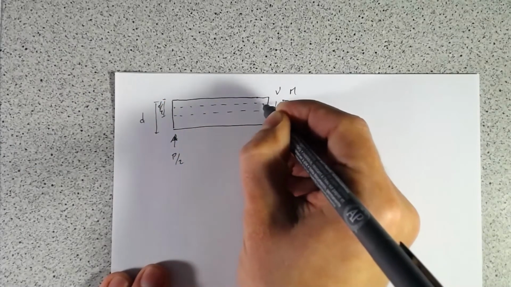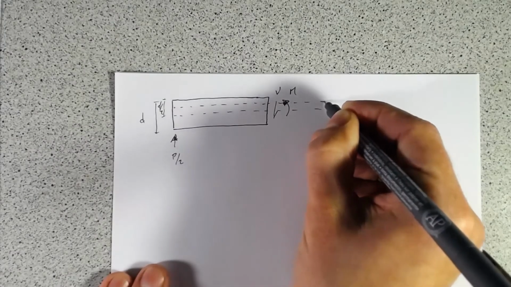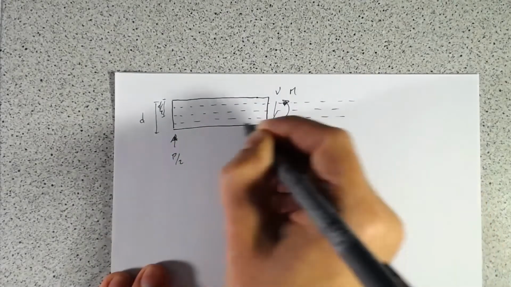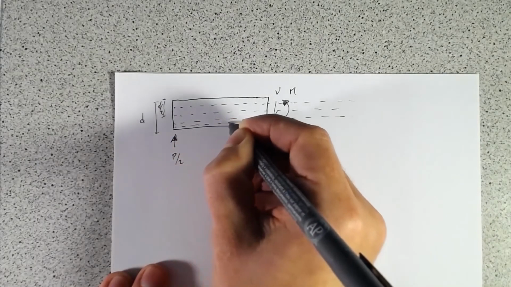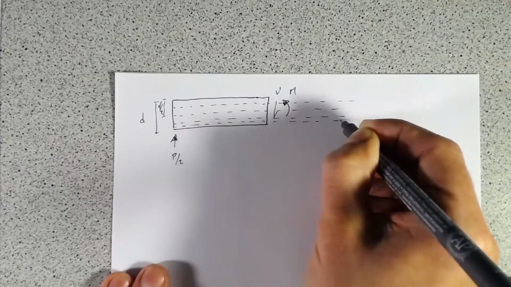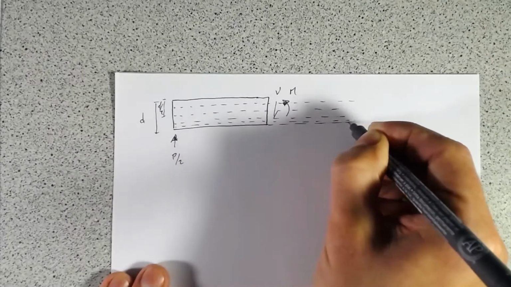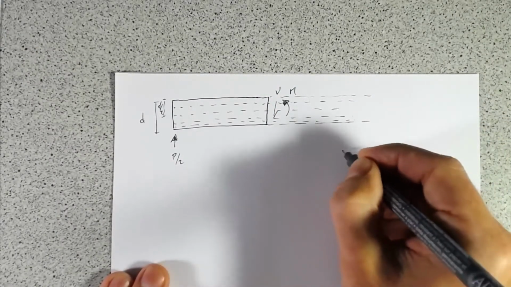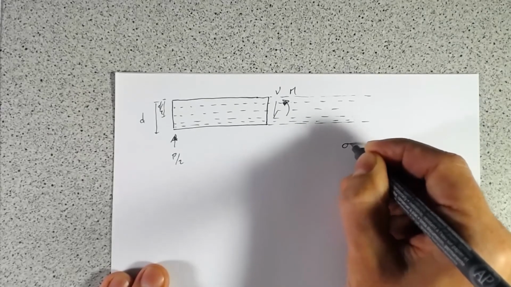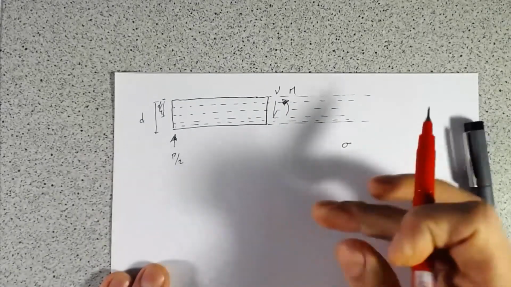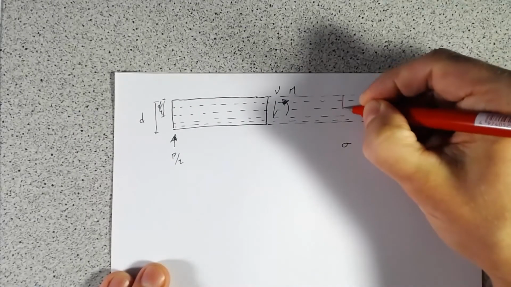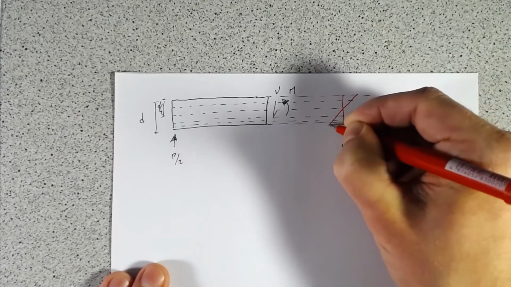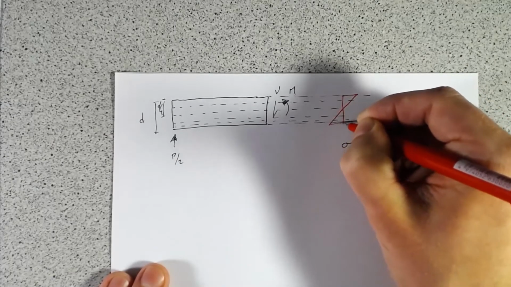Then we can plot D over 4 and D over 8. So our bending stress, we've already learned this one, is just going to vary linearly, and it's going to be 0 at the neutral axis.